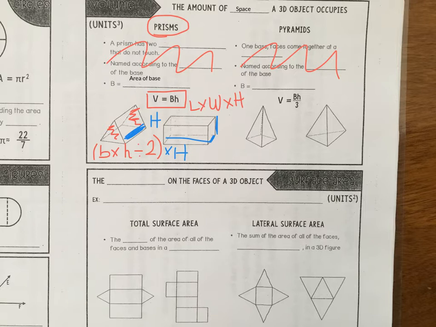For a pyramid, remember, we did something special. We still did base times height, but we needed to divide by 3 or times by 1/3. Remember, I showed you a video where it showed pouring 3 pyramids into a prism.